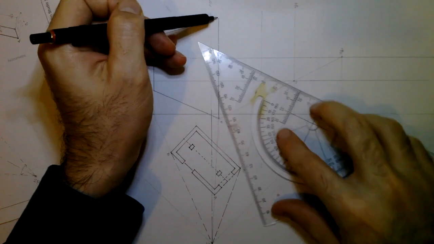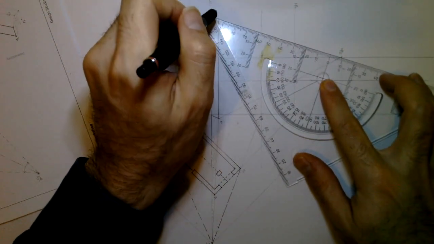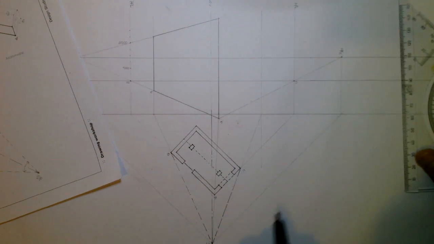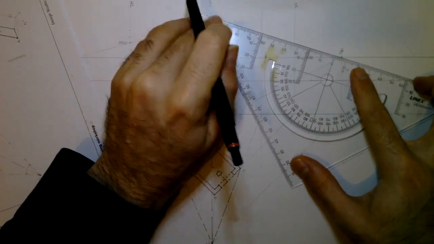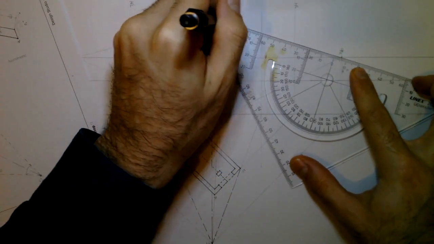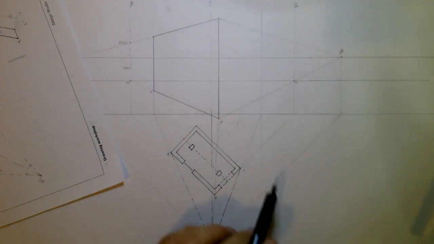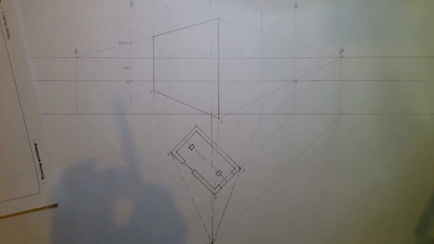And obviously from that point it goes to vanishing point 2 as well, because we are drawing the AC wall, and AC converges to vanishing point 2. We want to see all these construction lines, so do not get rid of them, but make sure you have these lines very faint.